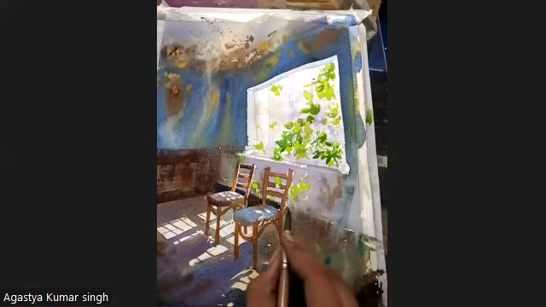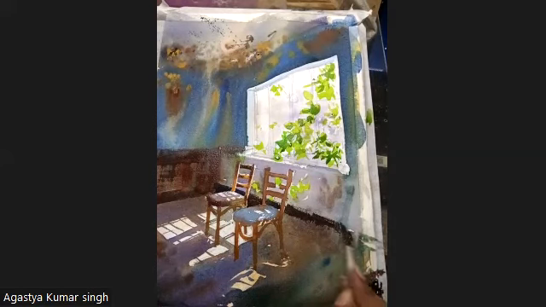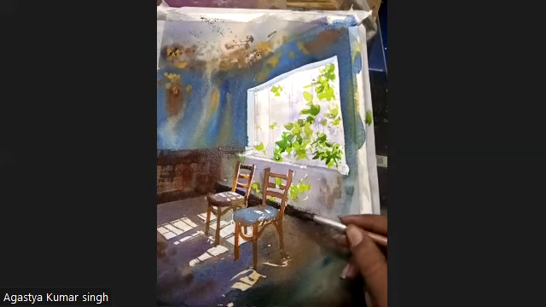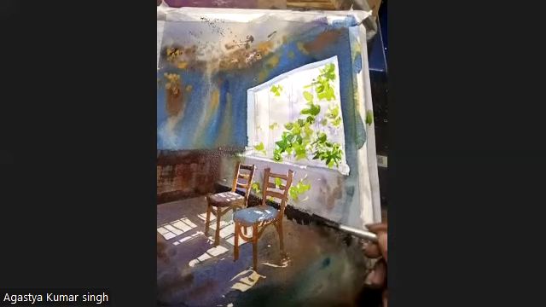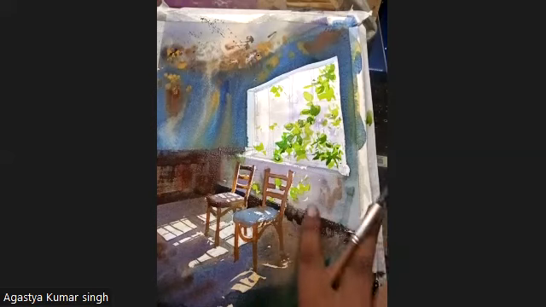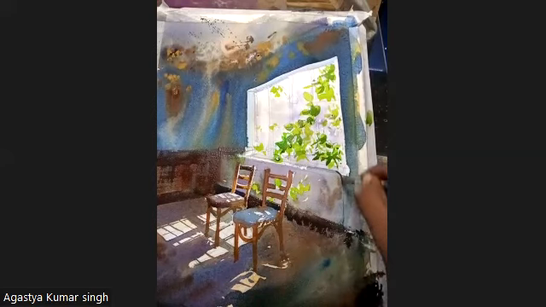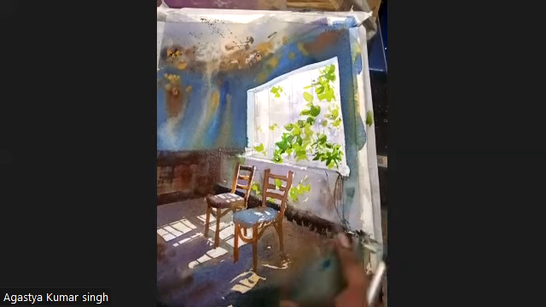Just make a dark line, like this. So this way you can make it a bit dark at this place. So it's just going to get separated. That's what you need. Just need to separate that thing.